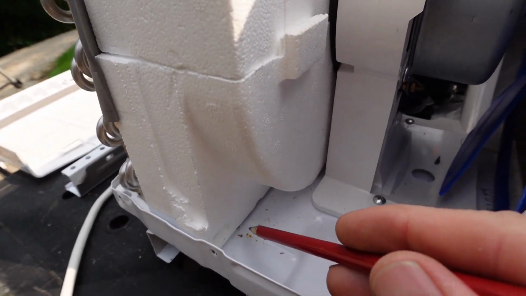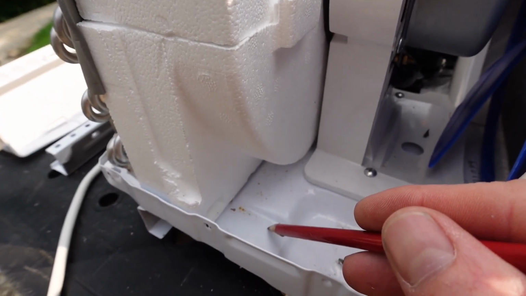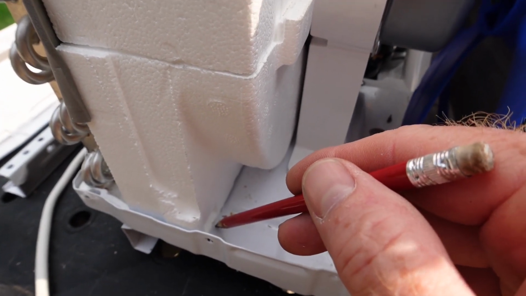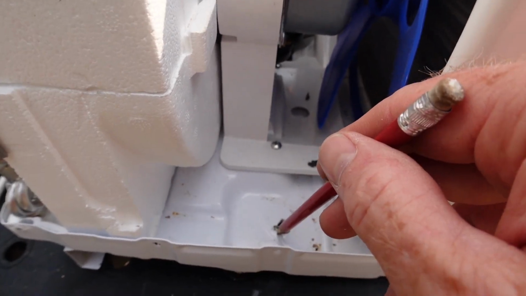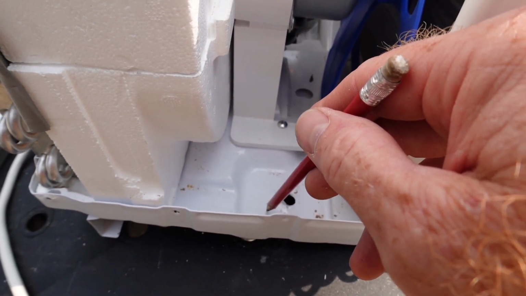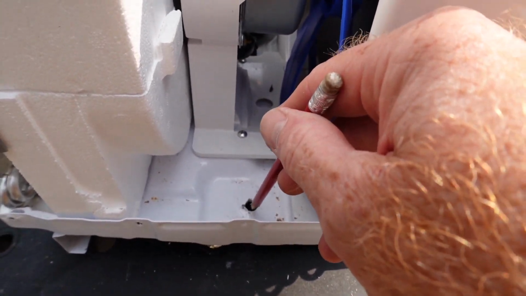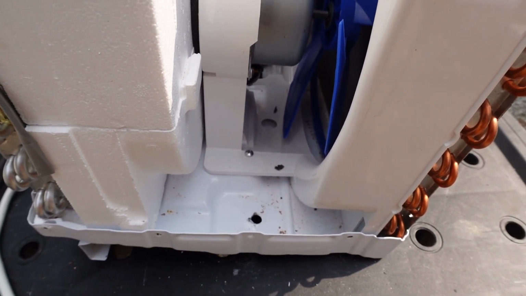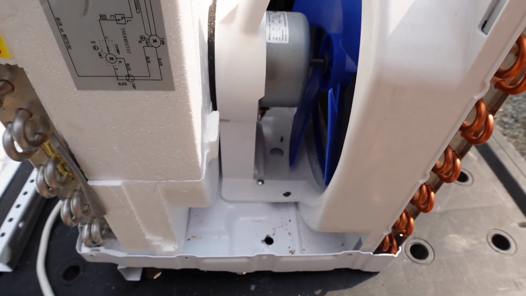And there's actually a channel formed in the bottom of your air conditioner right here. And that channel directs that water down into this flat area where the water would normally collect. And that's where they have drilled the hole, which is where I would drill the hole as well, but someone already beat me to it.